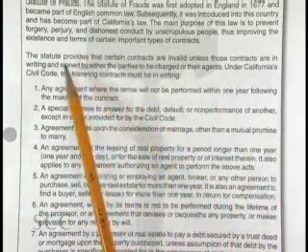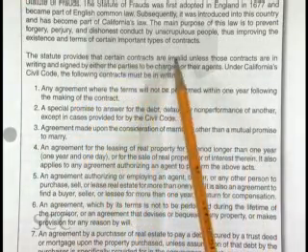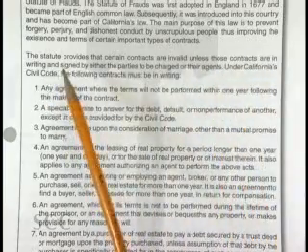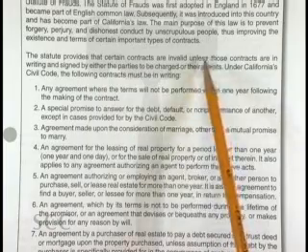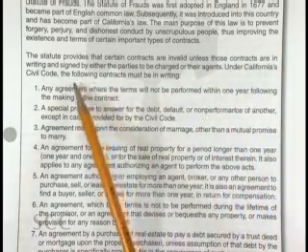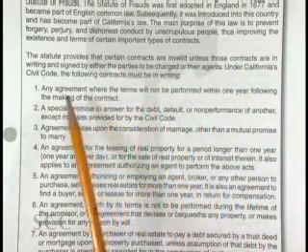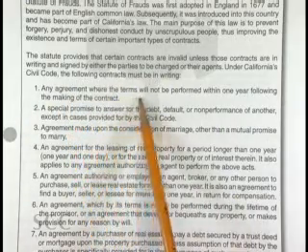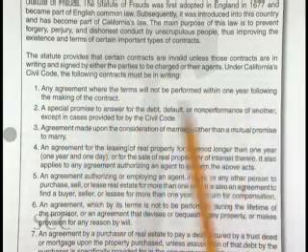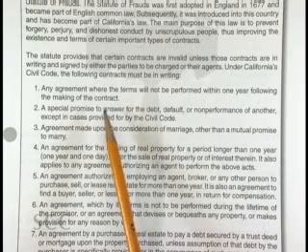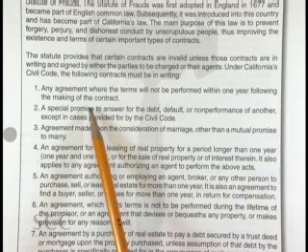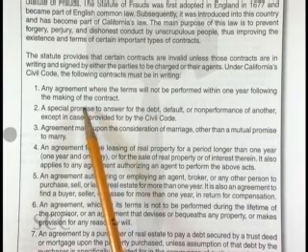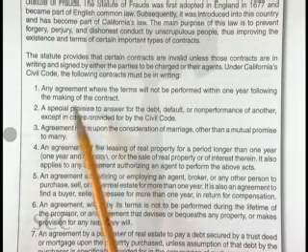It says the statute provides that certain contracts are invalid unless those contracts are in writing and signed by either the parties to be charged or their agents. Under California Civil Code, the following contracts must be in writing. Number one, if you have an agreement where the terms will not be performed within 1 year following the making of the contract, it has to be in writing. So if I negotiate something today that's not going to take place for maybe more than a year from the day that I signed it, it has to be in writing, period.